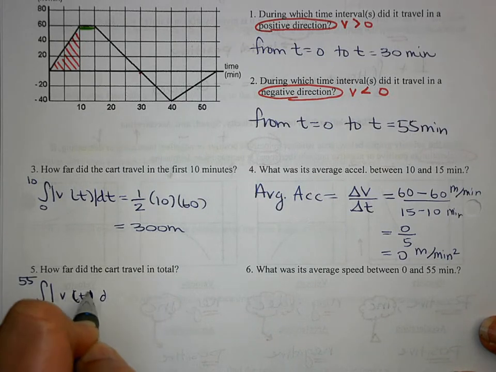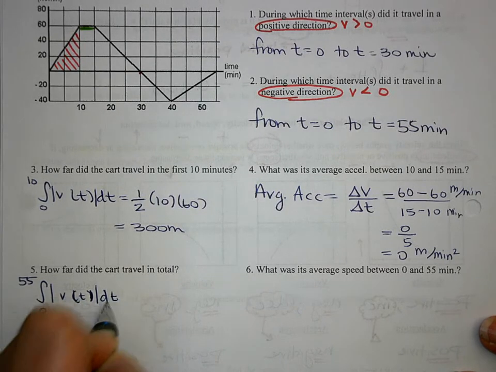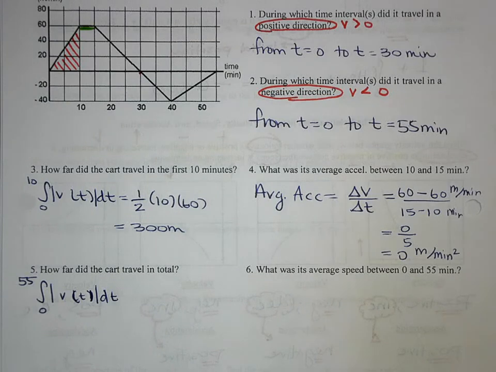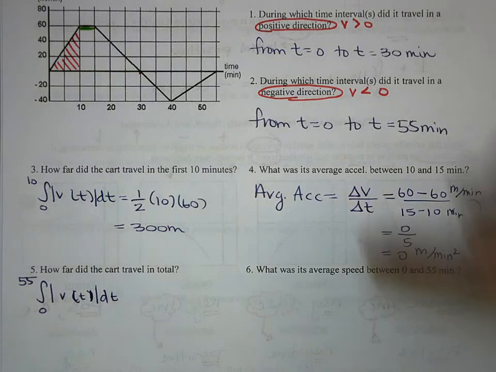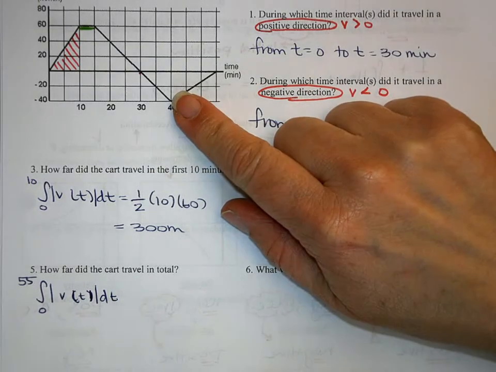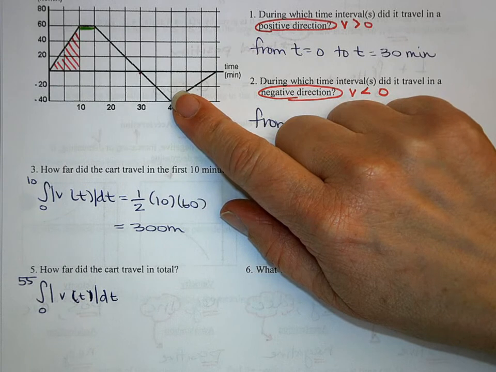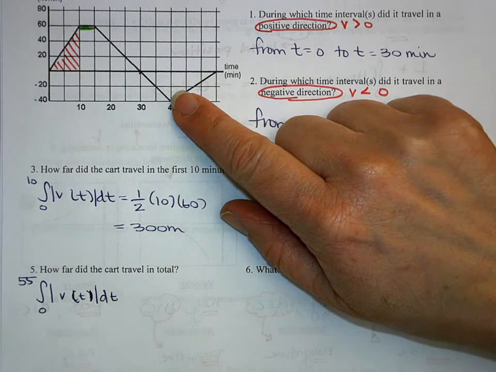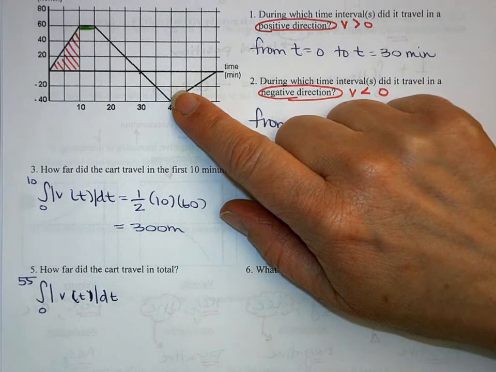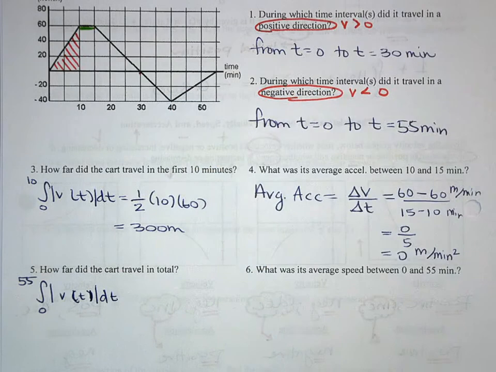Oops, so b of t, there we go. And then dt, so absolute value. So we need to find the area of each of those pieces, and because it's asking for how far, the total distance, we have to take into account that even though this is below the x-axis, we're going to treat it as a positive value. If it had asked for its position, then I would keep it as a negative, right? So we want to look at that as a positive.